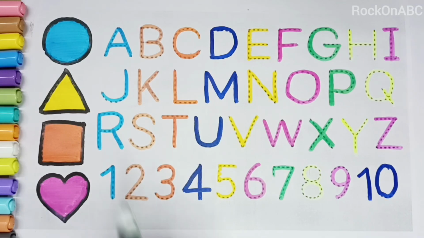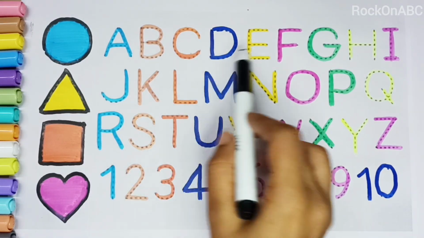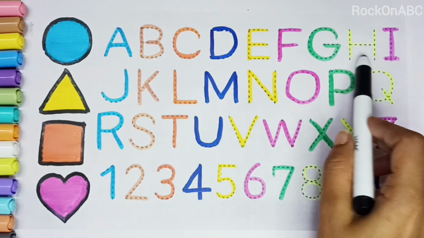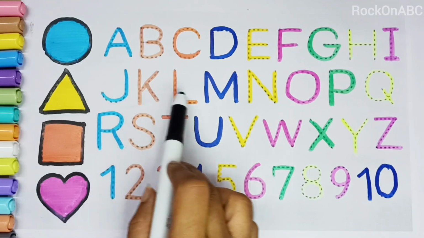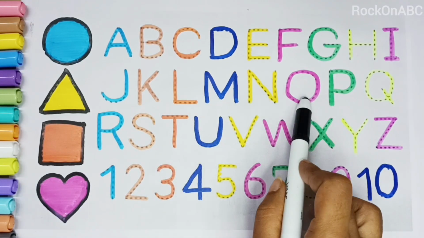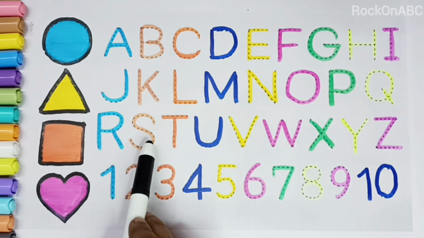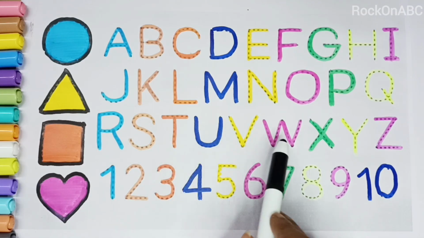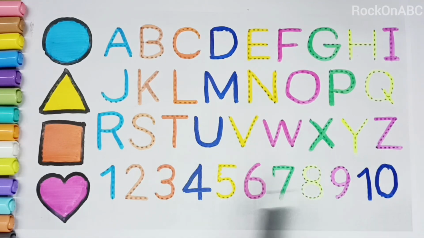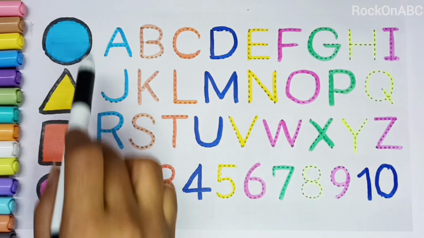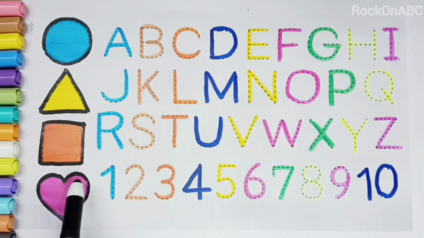Let's revise. A, B, C, D, E, F, G, H, I, J, K, L, M, N, O, P, Q, R, S, T, U, V, W, X, Y, Z. 1, 2, 3, 4, 5, 6, 7, 8, 9, 10. Circle, triangle, square and heart.